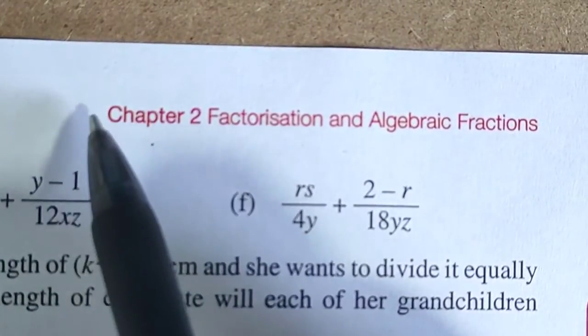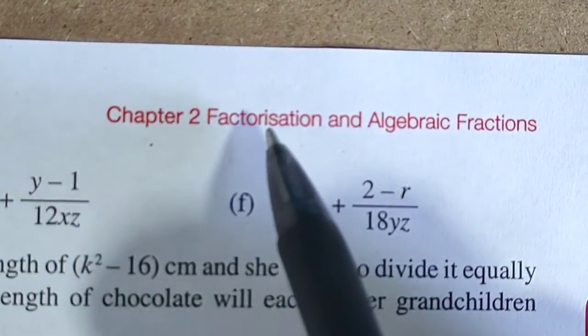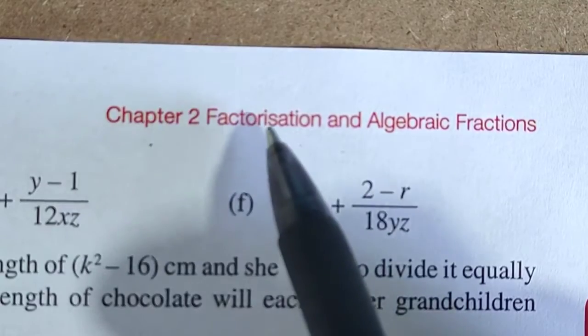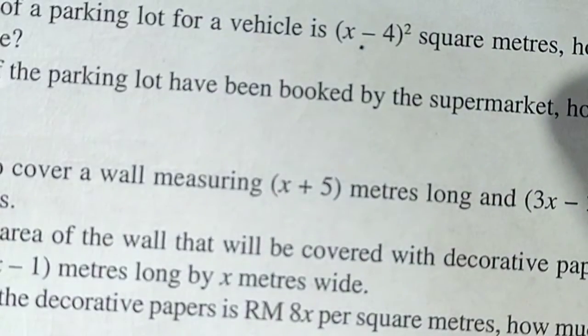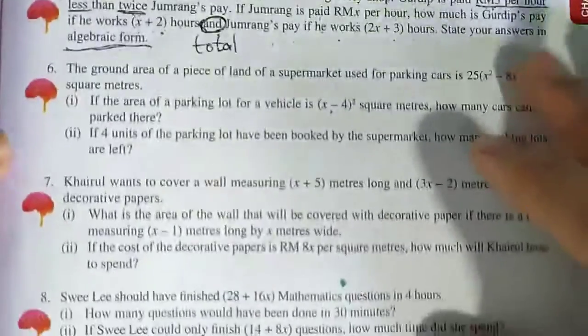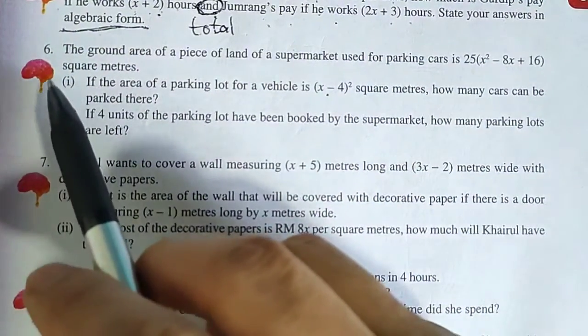Okay, Form 2, Chapter 2, Mathematics Form 2, Chapter 2, Factorization and Algebraic Fraction. Okay, today we're going to do question number 6.